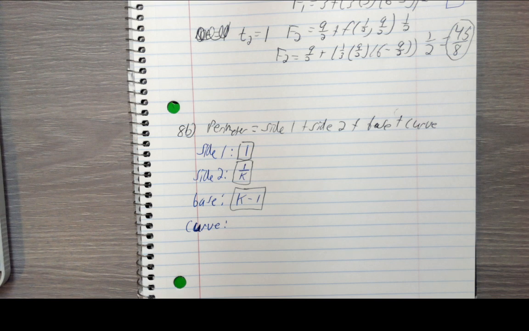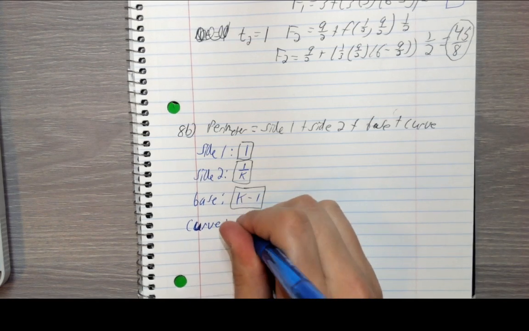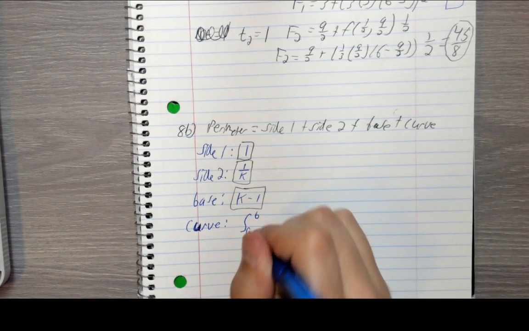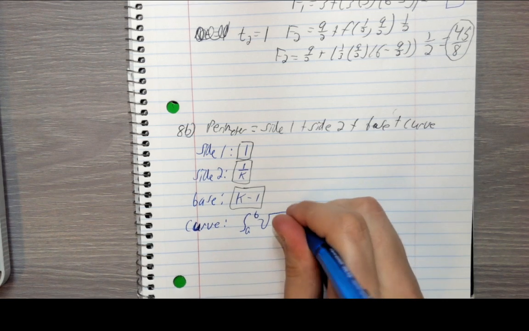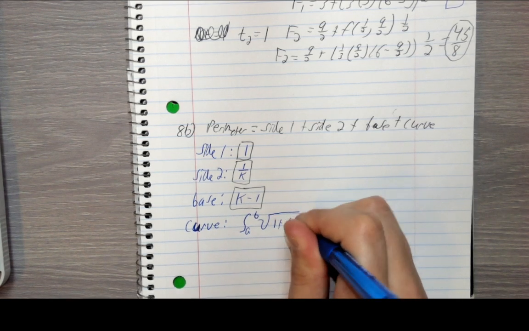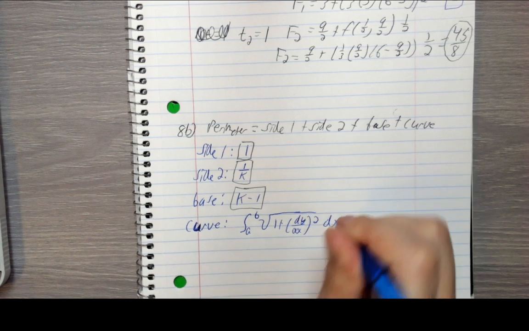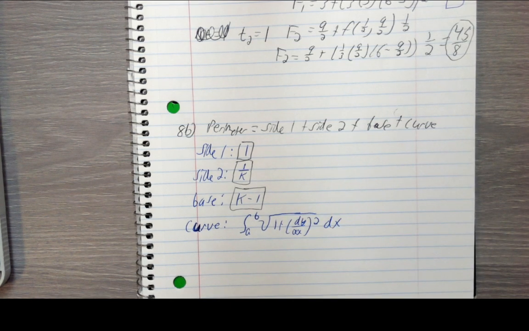Okay, and to find the length of the curve from 1 to k, we have to use our formula. And that formula is this. The integral from a to b of the square root of 1 plus the derivative of y with respect to x squared dx. Okay, nothing more to it, just something you have to memorize.